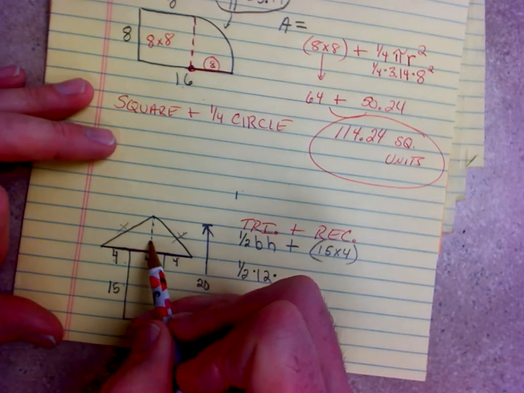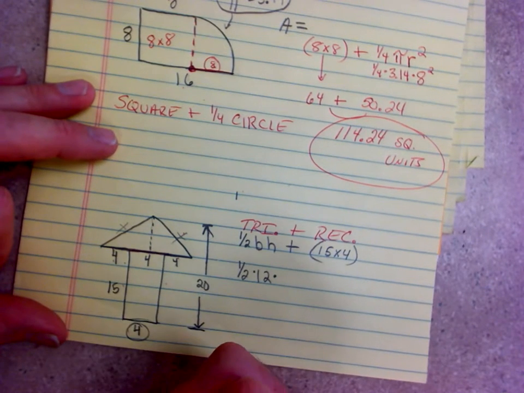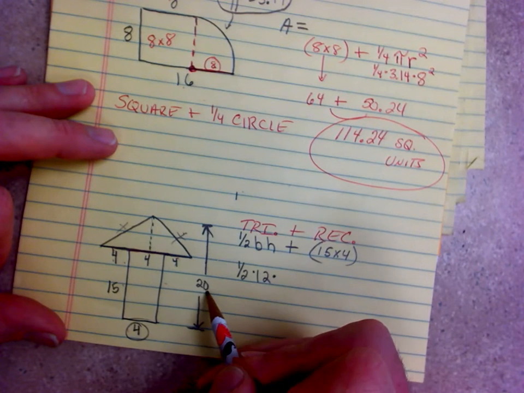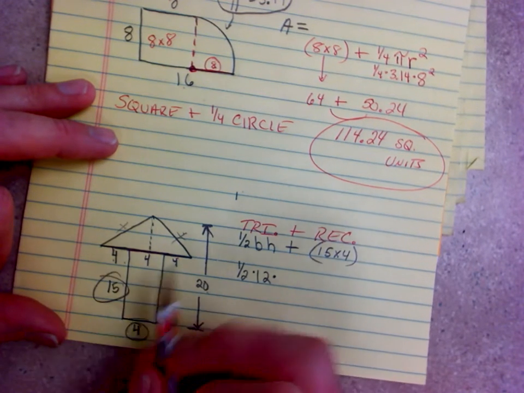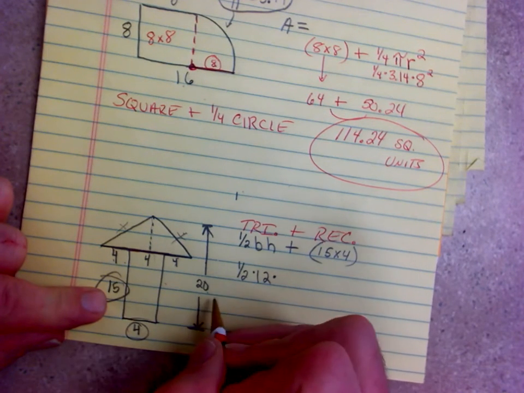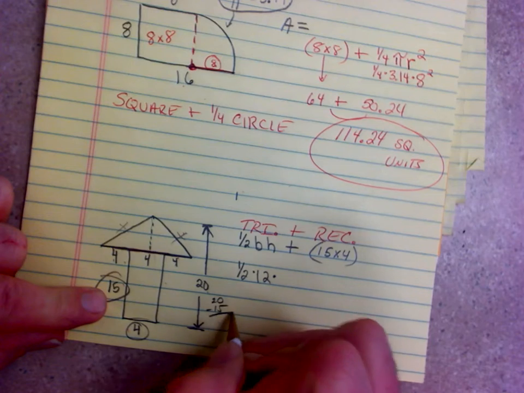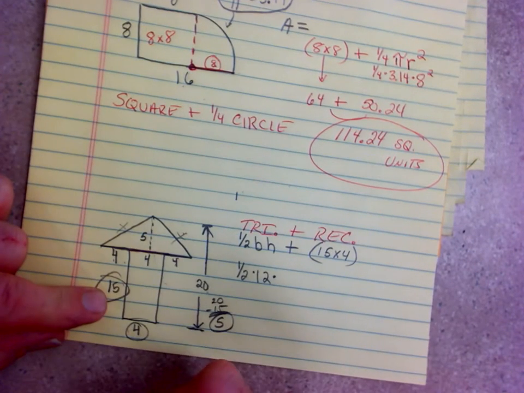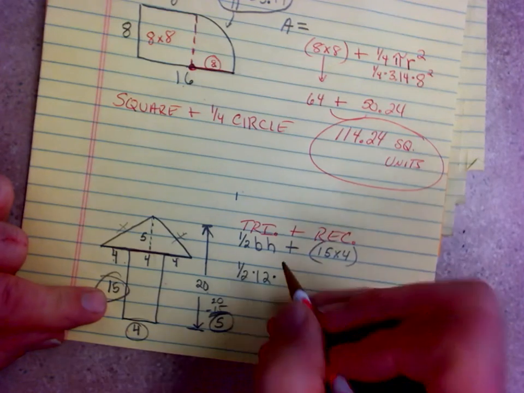So we need to know that distance. And the only thing we know is that from very bottom to very top, it's 20. We know that the rectangle covers 15 of that. So 20 minus the 15 leaves 5. So that means our triangle must be 5 units tall.